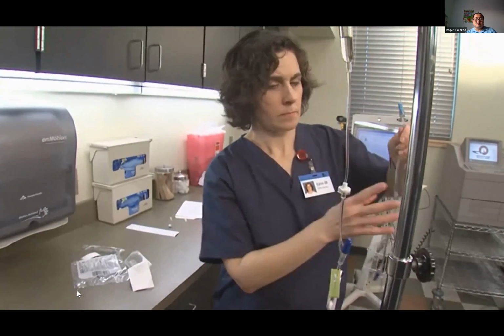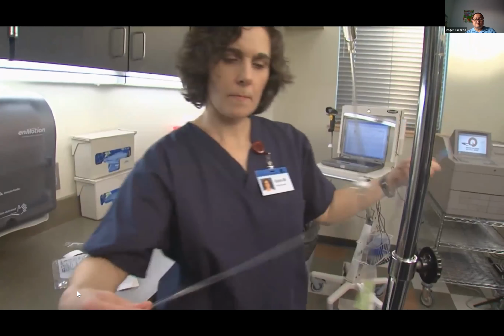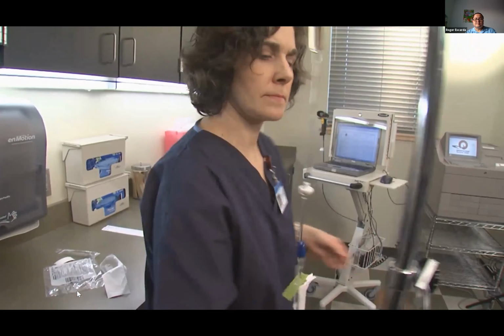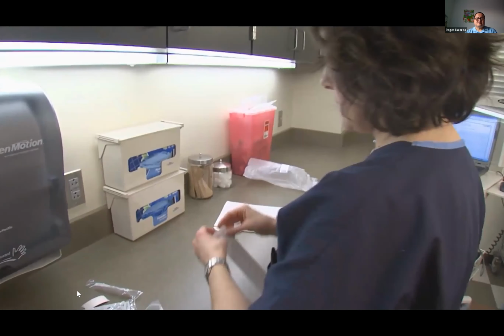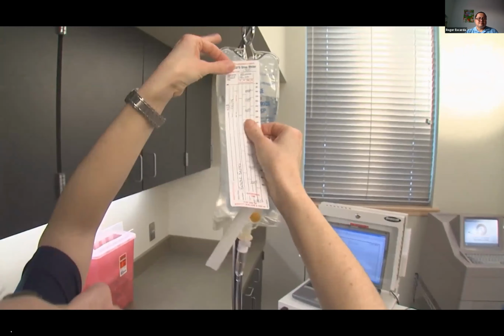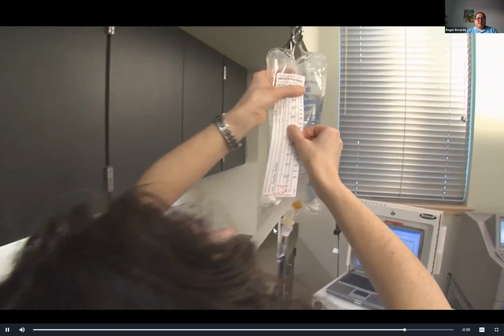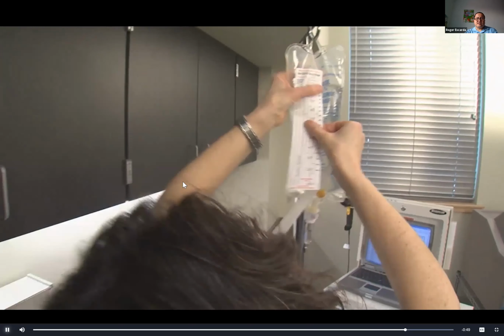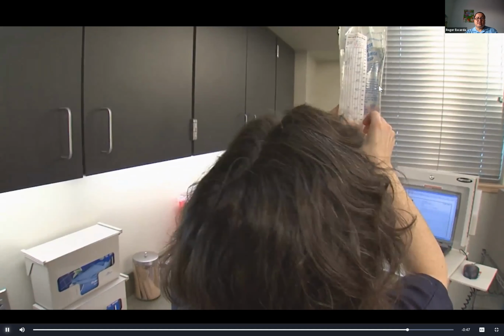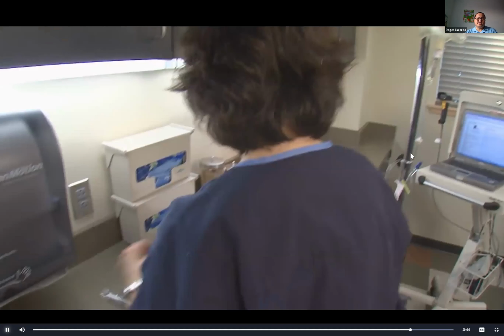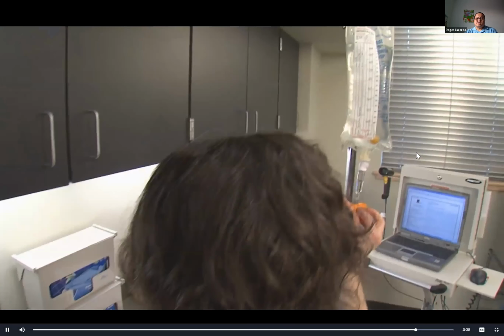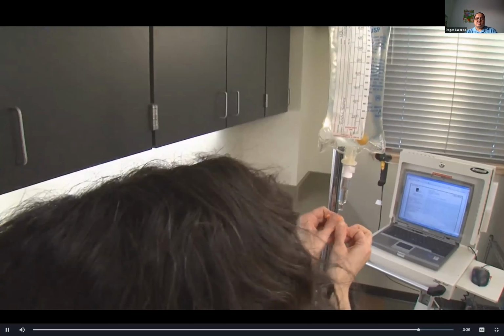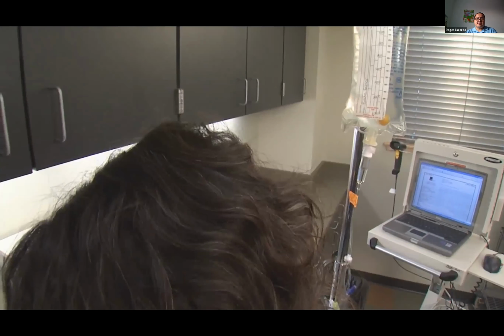Replace or tighten the cap on the end of the tubing. Place the time tape on the bag of solution and the tubing label on the tubing near the drip chamber. I don't know how many hospitals still use time tapes, but these are available. As far as are we using them, I don't know. I haven't used time tape since probably my first 2 years of practice.